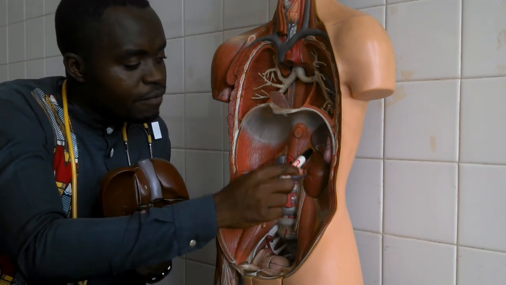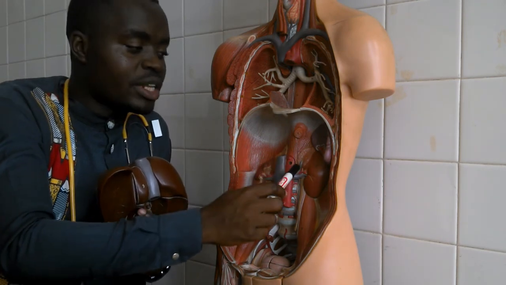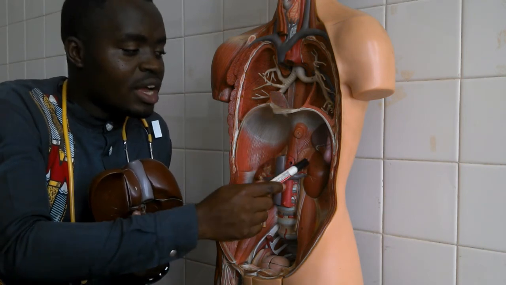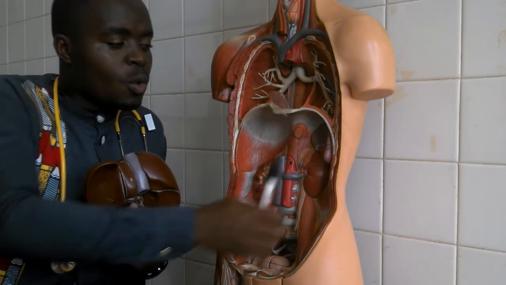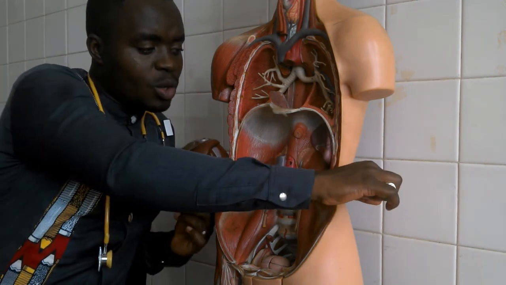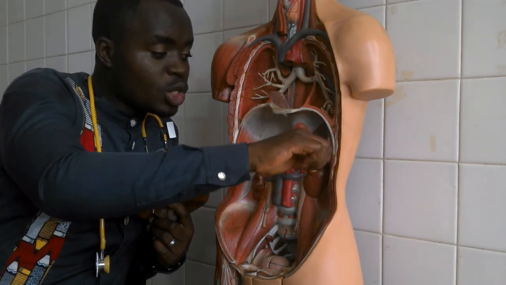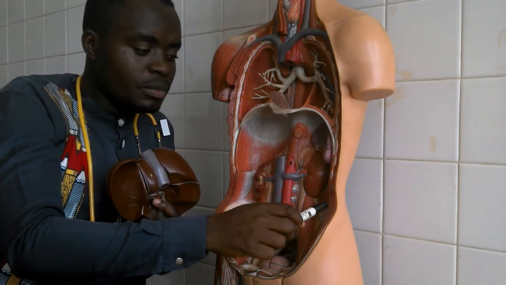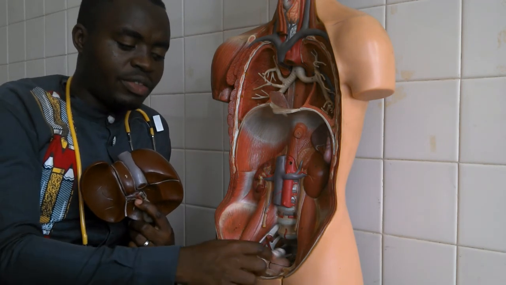Now, on top of every kidney, we see what we call the adrenal gland. This adrenal gland is the one that secretes the hormones. If you know what we call adrenaline, noradrenaline, these are secreted by the adrenal glands on top of the kidney. So when something strikes violently your two lower ribs and enters your abdomen, it can cause injury to your kidneys. Next time we'll see the organs we find within the pelvis.